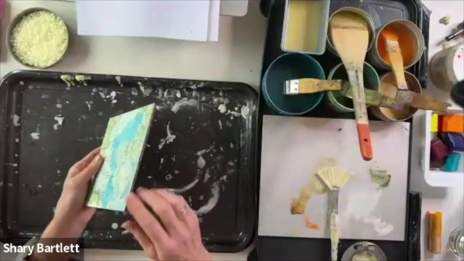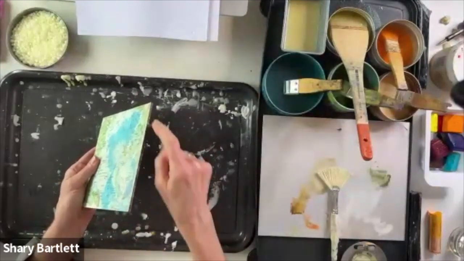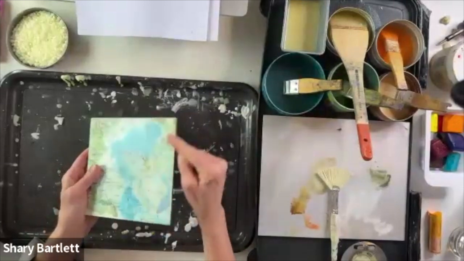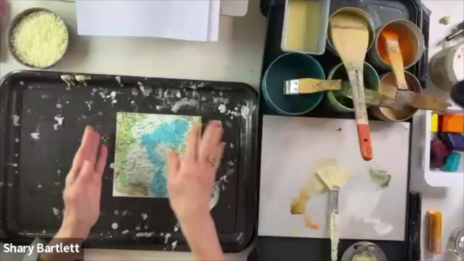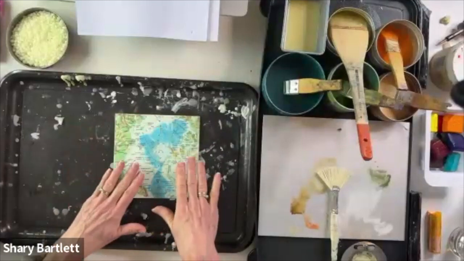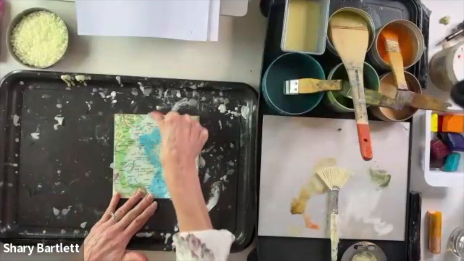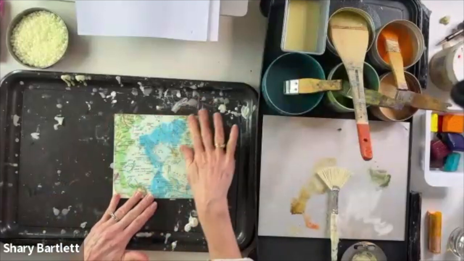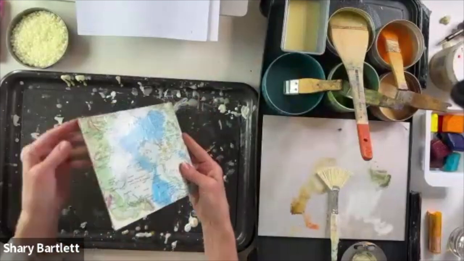But when you're gluing the paper down, you have to be really careful to make sure that you get all the edges glued down and the corners particularly. So you'd want to put your glue onto the surface of the board and then lay your paper down and then really make sure that you get all the air bubbles out, maybe roll it with a brayer and then really check the corners.